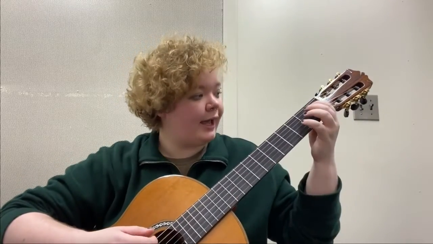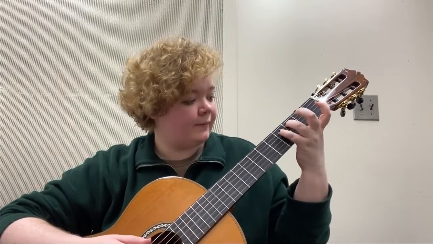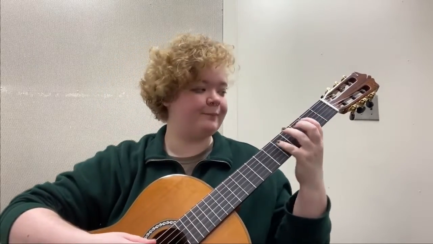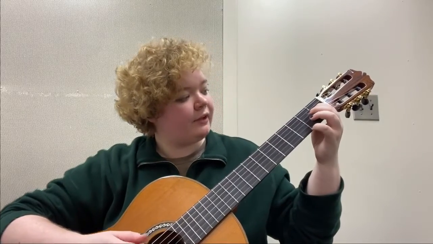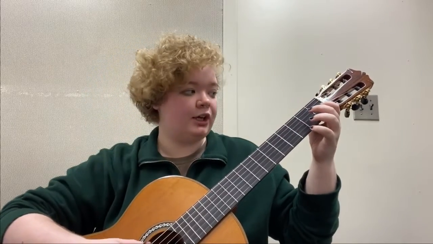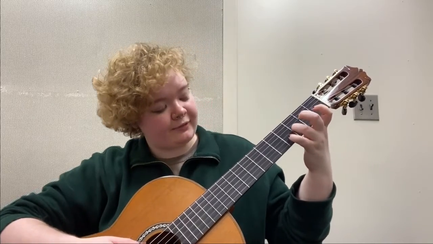So A, B flat, B, C, C sharp, D. D can also be played here on the 5th fret. D, E flat, E, F, G flat, G, then G, G sharp, A, B flat, B.